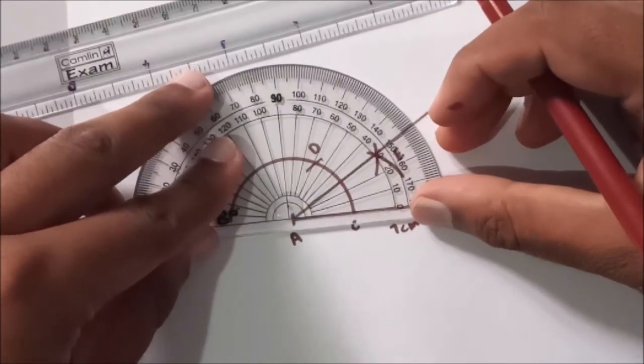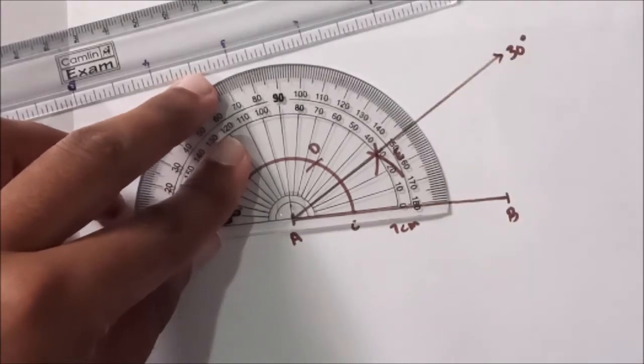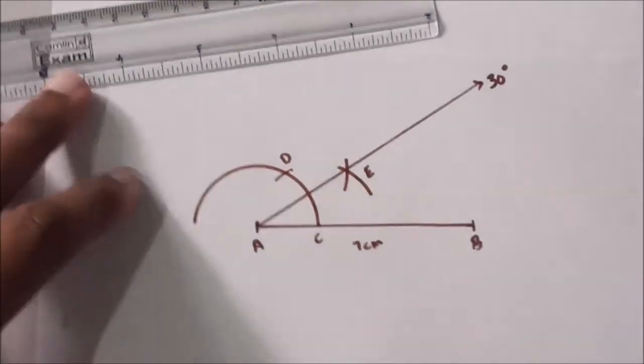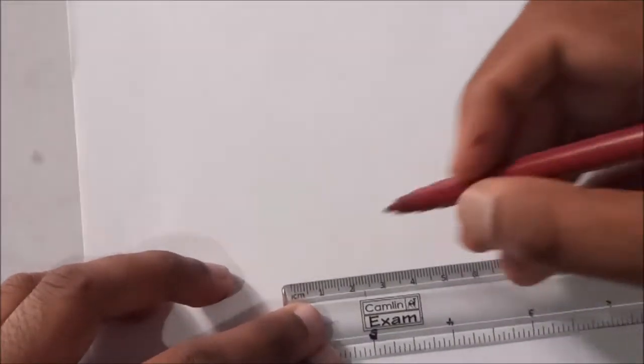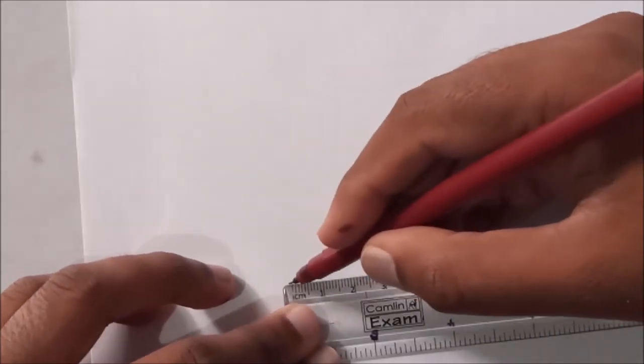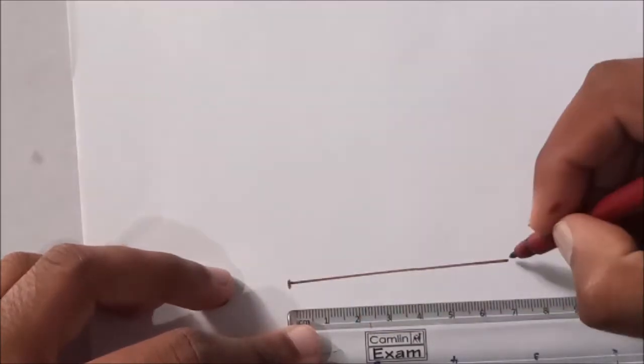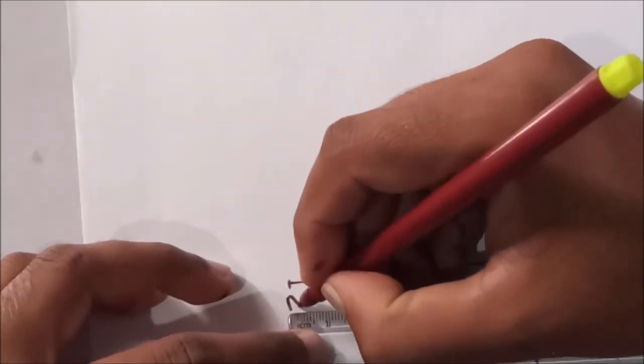So this angle is 30 degrees. Now I'm going to check using a protractor. So it is 30 degrees. The next thing I'm going to construct is 15 degrees, the same type. Draw a line segment of 7 centimeters, AB.